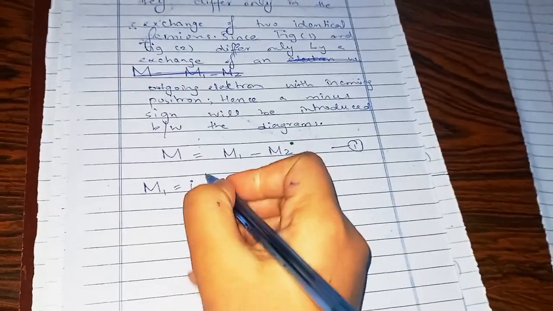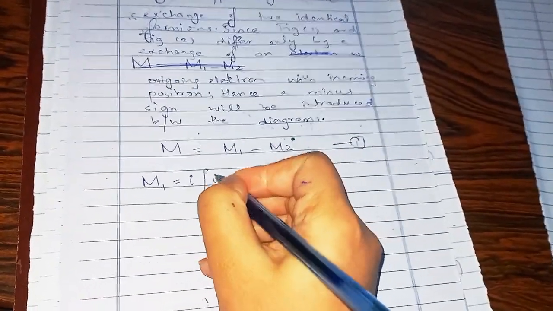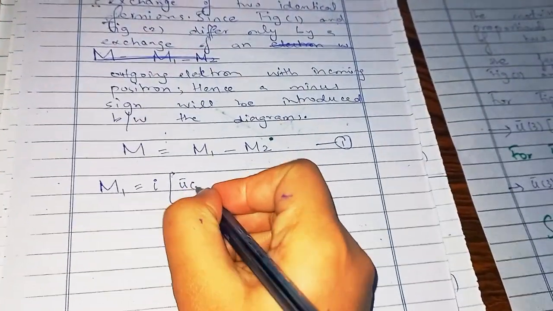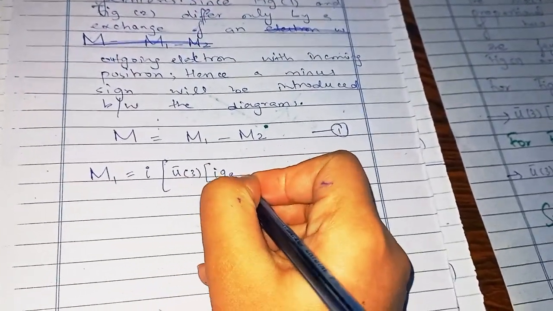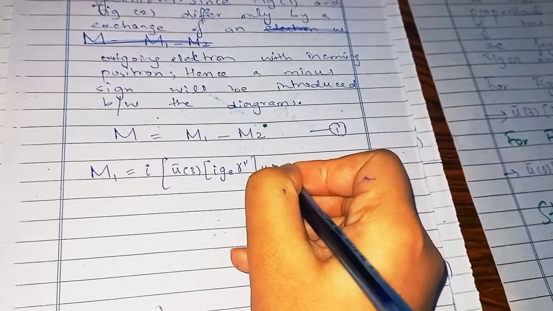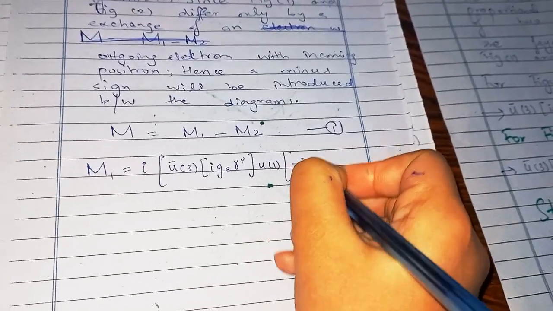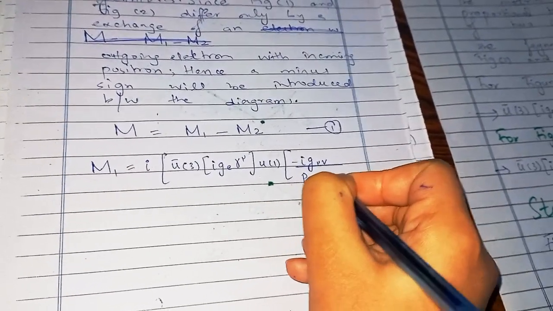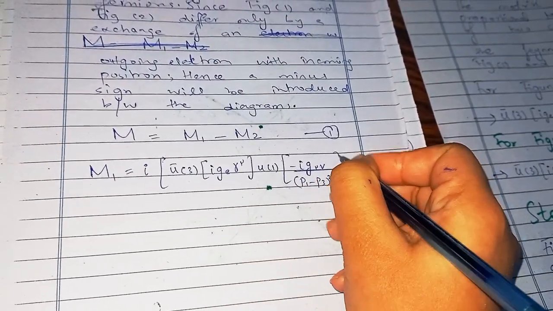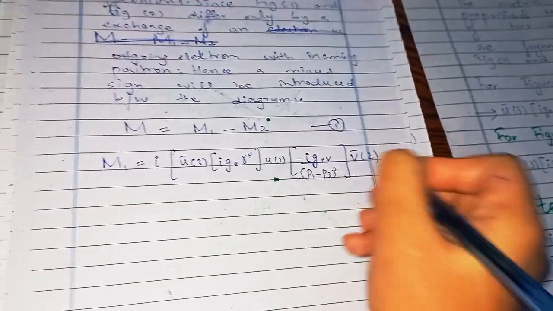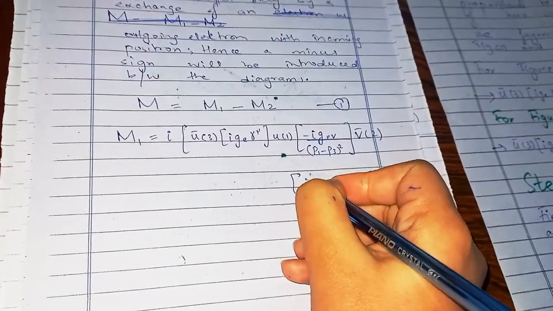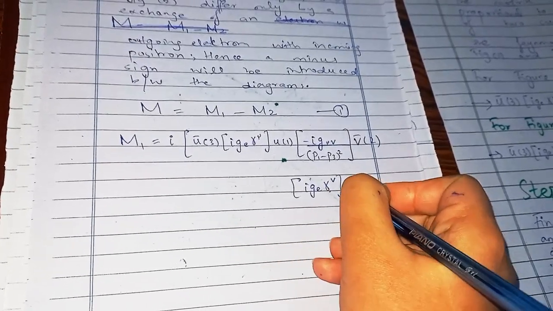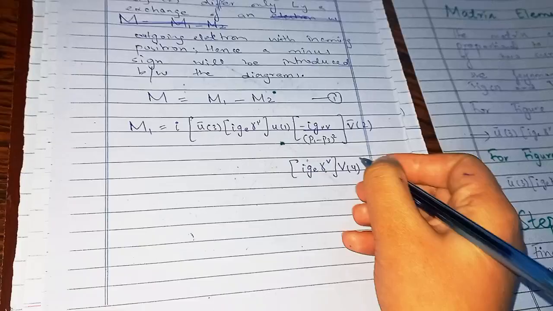Yes, iota times, we'll write m1, which is u bar of 3 iota ge gamma mu u of 1, minus iota g mu v, and p1 minus p3 whole square, and v bar of 2, I'm continuing the factor right here, iota ge gamma v of 4. Okay, this is m1.